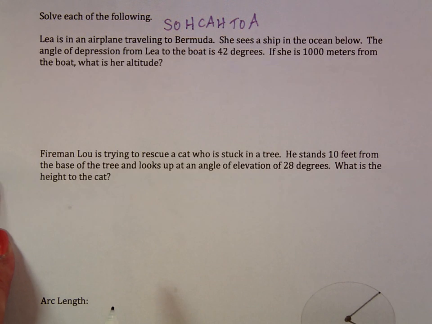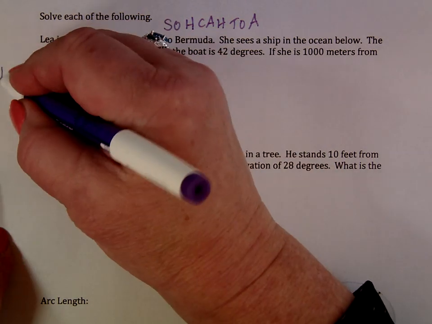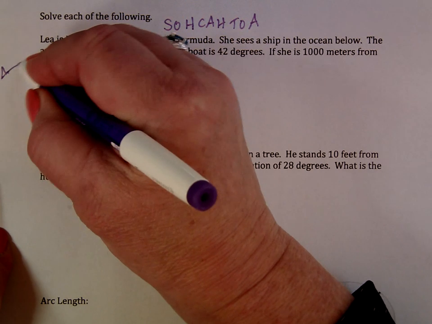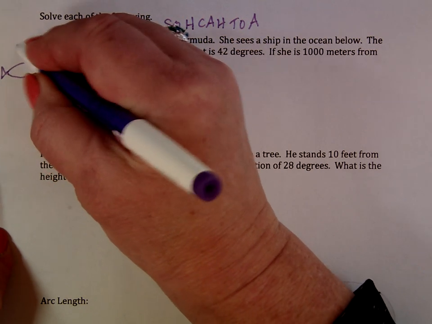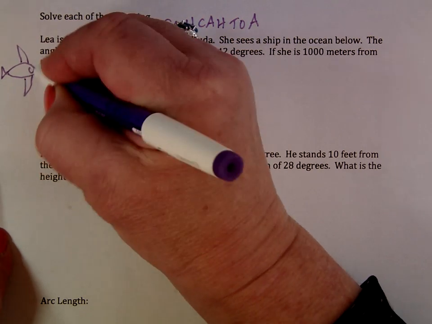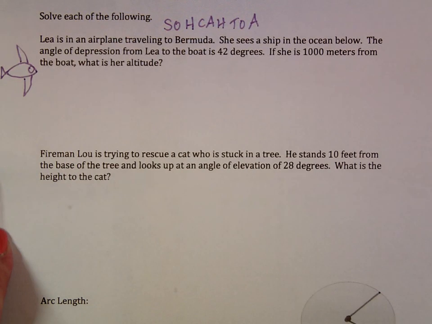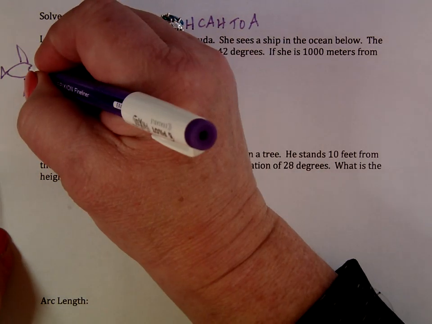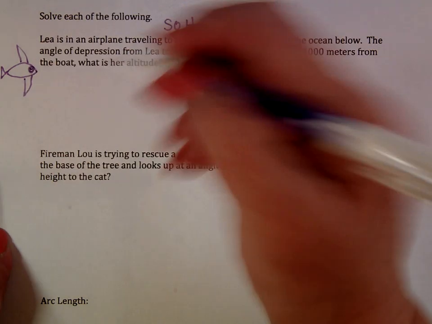All right, Leah is on an airplane traveling to Bermuda, don't we wish? She sees a ship in the ocean below. The angle of depression from Leah to the boat is 42 degrees. If she is 1,000 meters from the boat, what is her altitude? All right, so my planes tend to look like fishes, but here's my try. There's my airplane. Okay, there's Leah in the airplane. She's a happy girl. All right, so she looks down. She sees a boat.